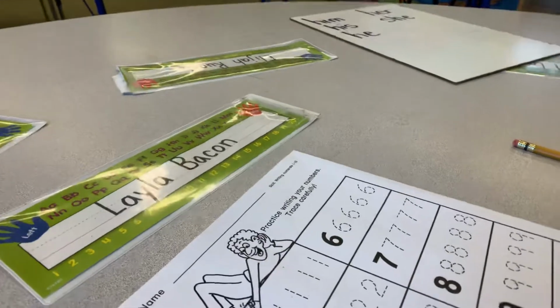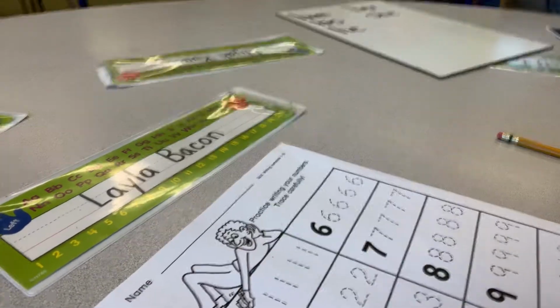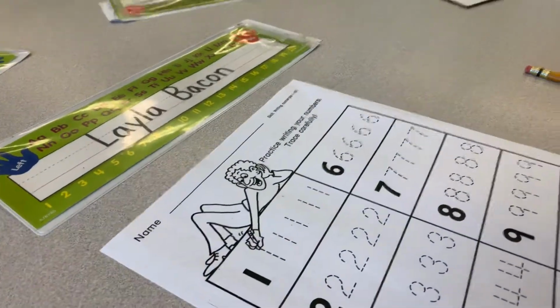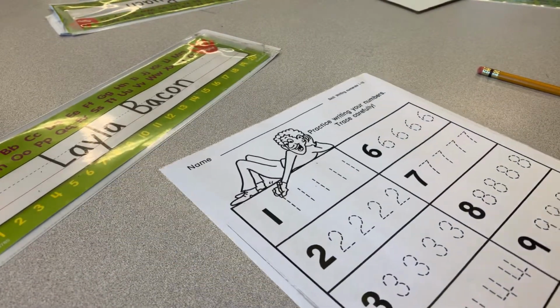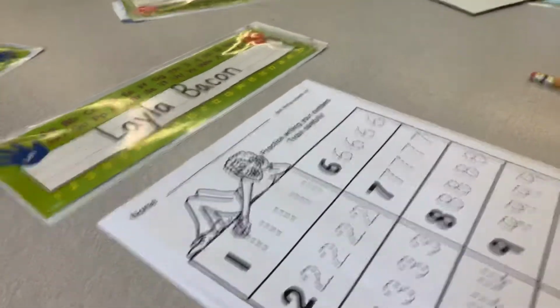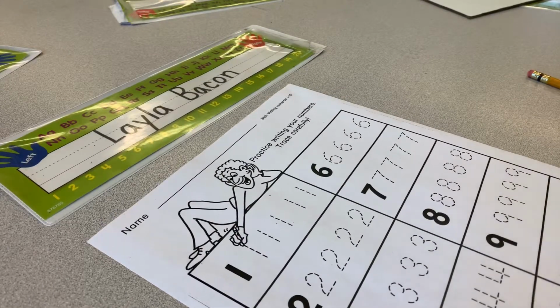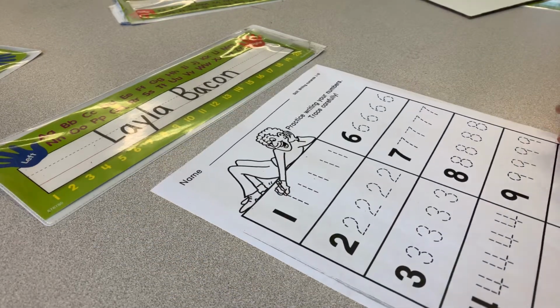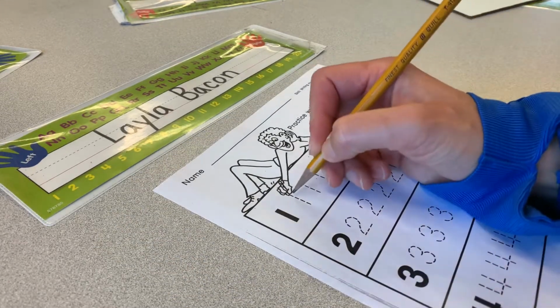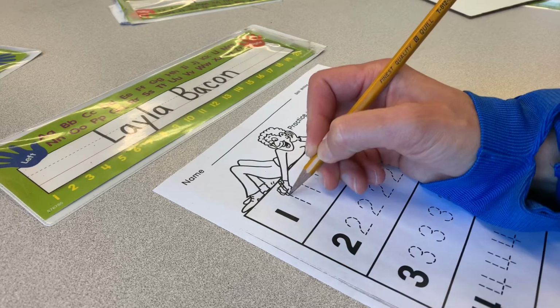But today, we are going to practice writing our numerals. Mostly because, friends, I want to be sure that you're writing them correctly. I know you know how to write your numbers, but we want to practice making sure that we form them correctly. So let's say our rhyme as we write the number 1.